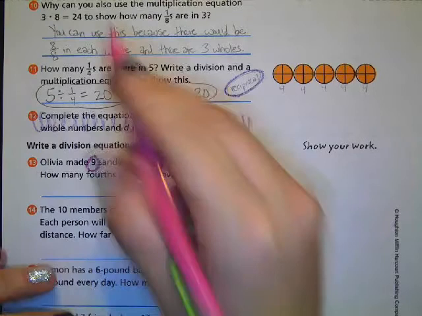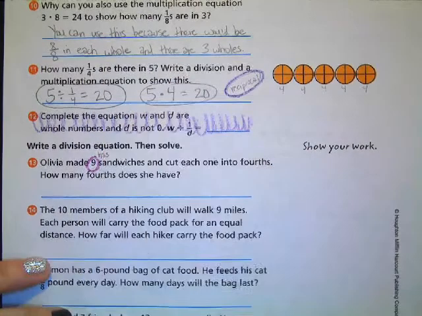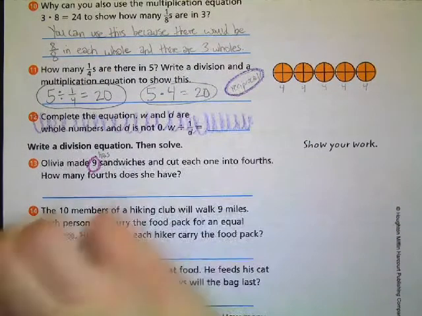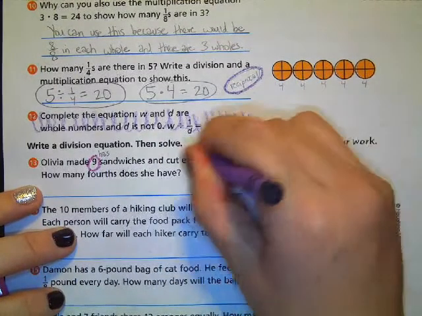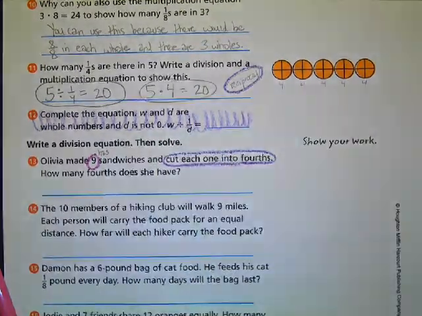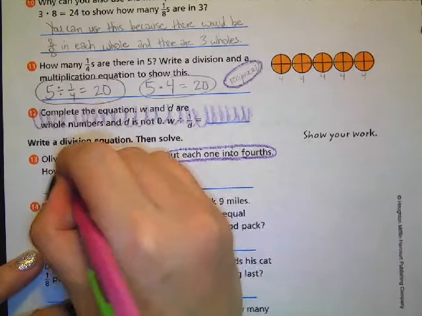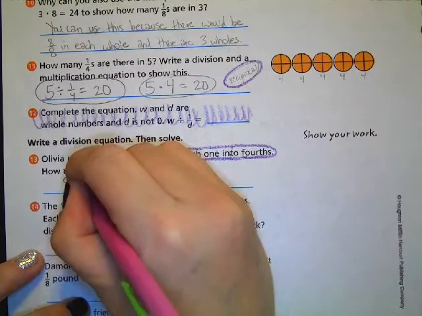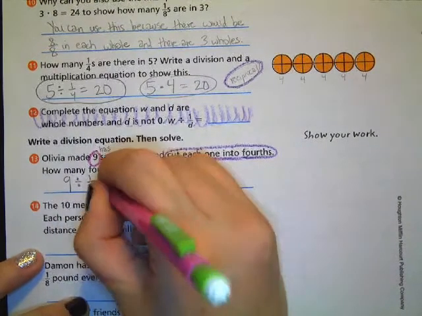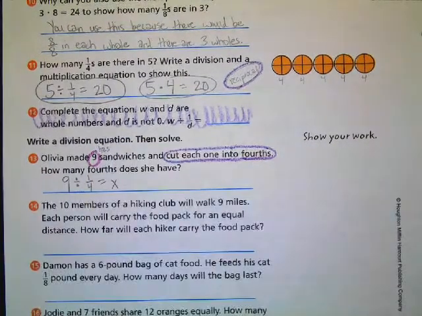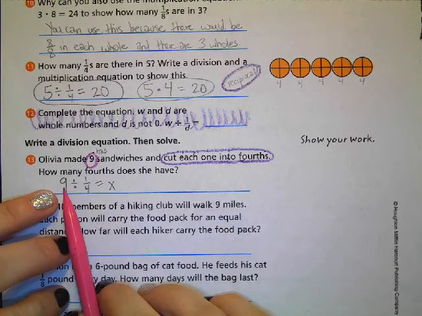So we know that she has 9 sandwiches. So take your pink. She has 9. This is what she has. She's going to cut into 4ths. So I begin with what I have. She has 9. She's going to cut into 4ths. 4ths look like that. And the equation means I write it like this, equals x. Then we have to solve it.